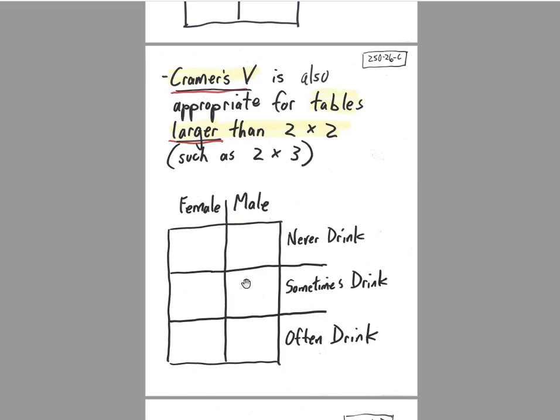Are you female or are you male? But my outcome variable, my criterion variable now, is going to have 3 categories. The person will check off, I never drink alcohol, or they'll check, I sometimes drink alcohol, or they'll check, I often drink alcohol. It's now a 2 by 3 table.